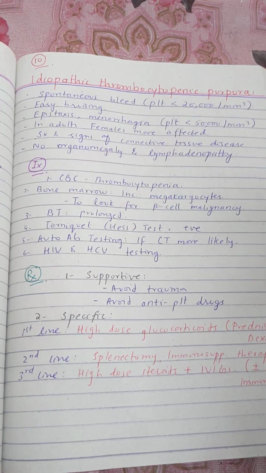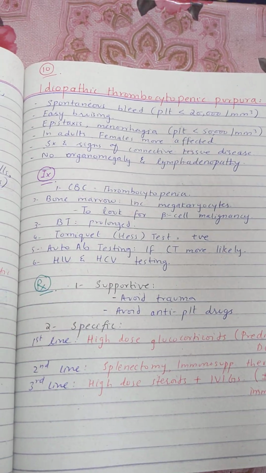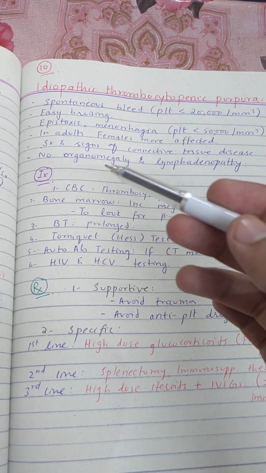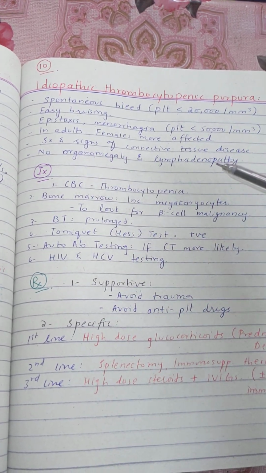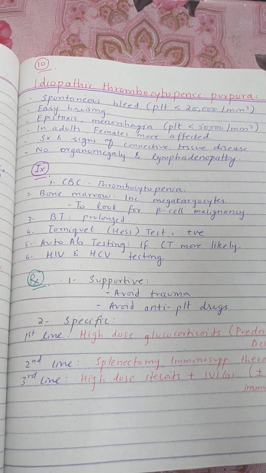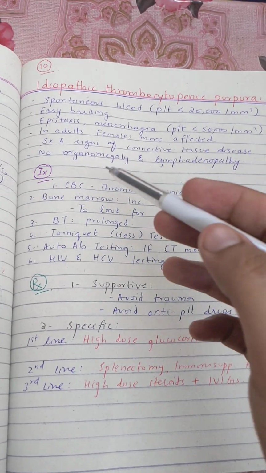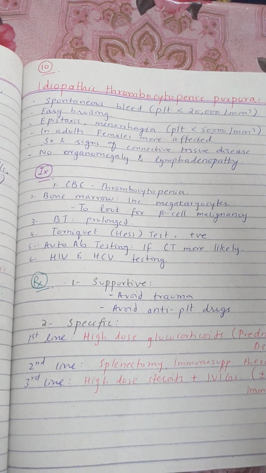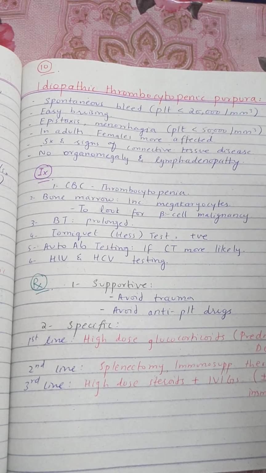And this is why whenever we are considering a case of ITP, we also include connective tissue disorders as DD or differential diagnosis. Okay, so you need to know that in case of ITP, there will be no organomegaly, like there will be no splenomegaly or hepatomegaly, and there will be no lymphadenopathy. This is characteristic of ITP. These findings are characteristic for leukemia, or aplastic anemia or any malignant disease.